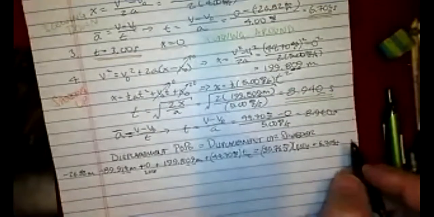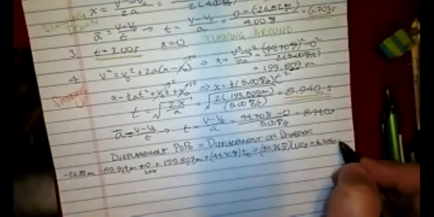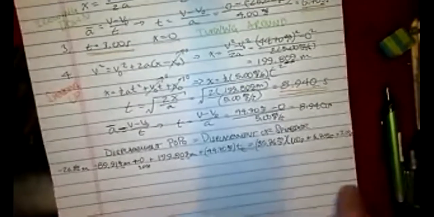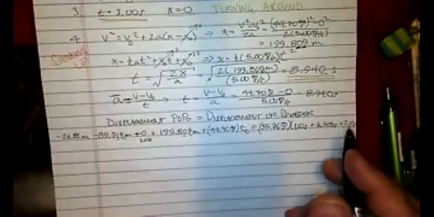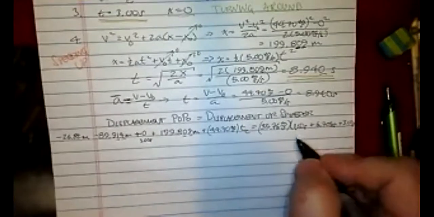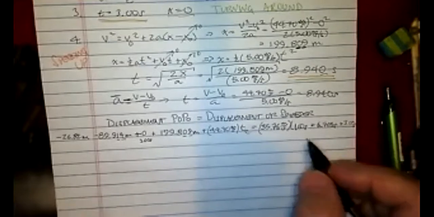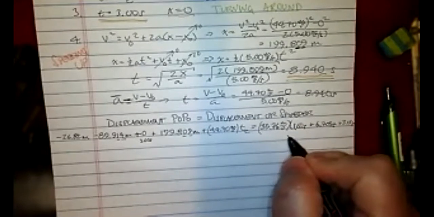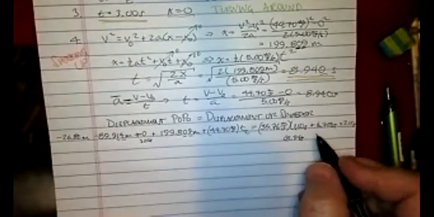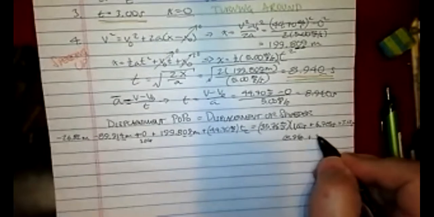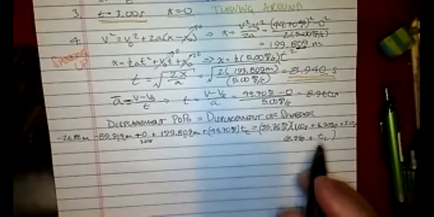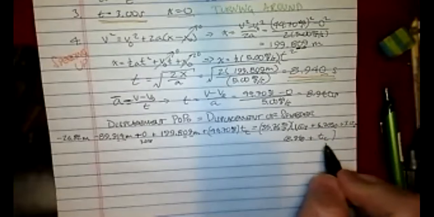The speeder also got 3 seconds, and that's 3 seconds, even though I barely fit the unit in there. They went an additional 3 seconds while the police officer was actually turning around. And then this police officer took 8.94 seconds to speed up. So there's another 8.94 seconds that the speeder got as a head start. And then the rest of the time was T chase. Okay. So what we have to do is now figure out how long this time was.